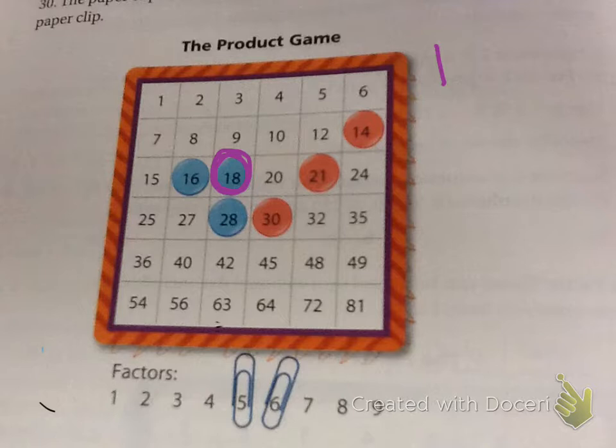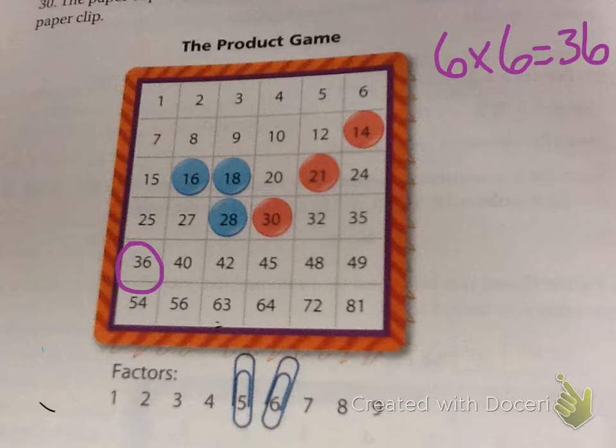Your next one says, determine whether each number can be made in more than one way on the product game. Say whether this number is prime or composite. So we're looking at 36. 36 can be found on the product game. You can have 2 paper clips on 6, so it would be 6 times 6 equals 36. Or 4 times 9 equals 36. So this makes it composite.